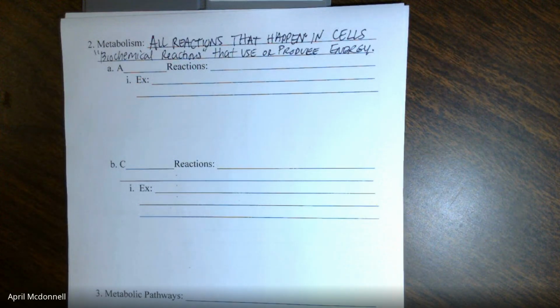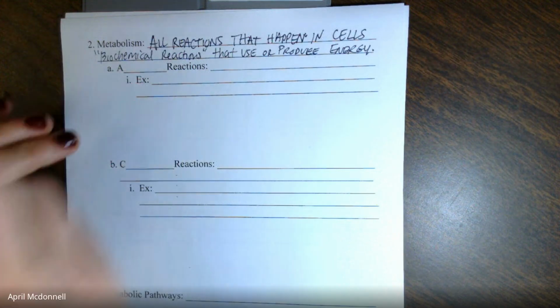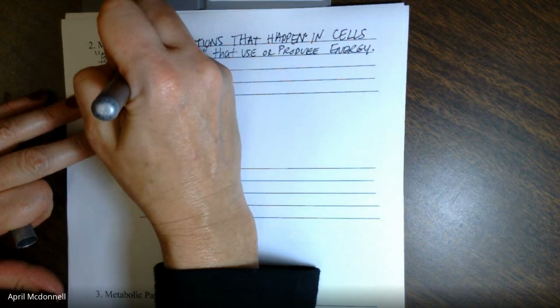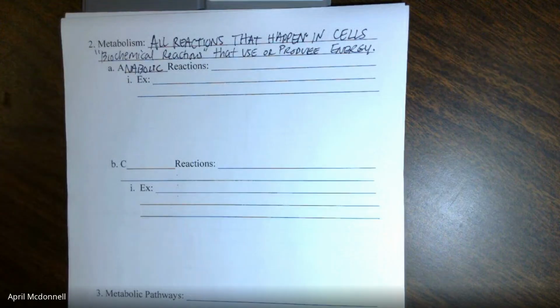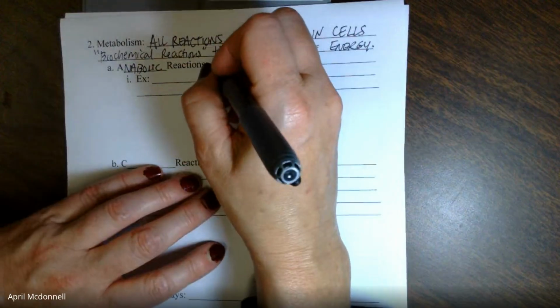Ultimately, there are two categories or major types of reactions that are happening inside of cells. The first one is called anabolic reactions. Anabolic reactions are the types of reactions in which larger, more complex molecules are built.